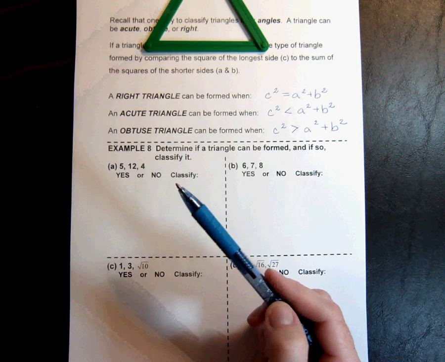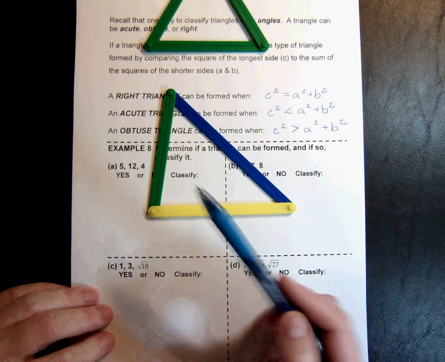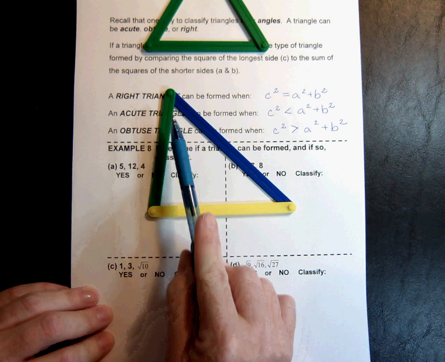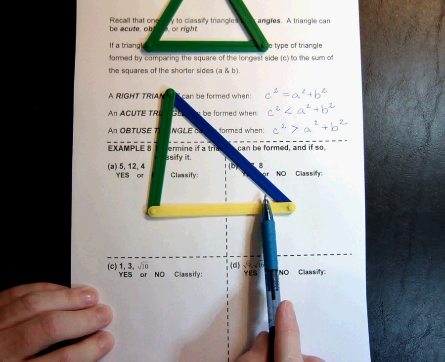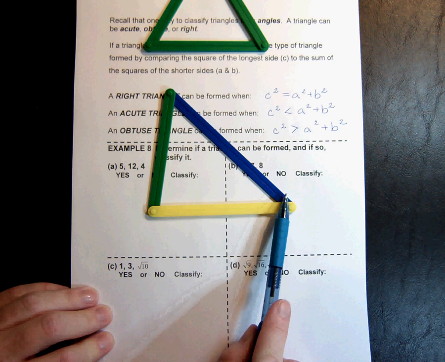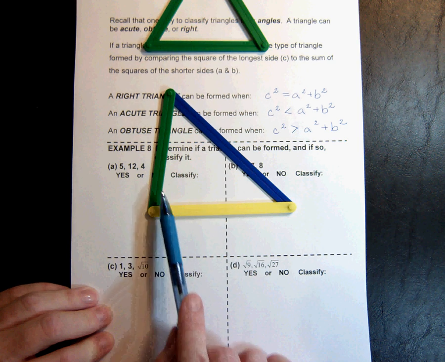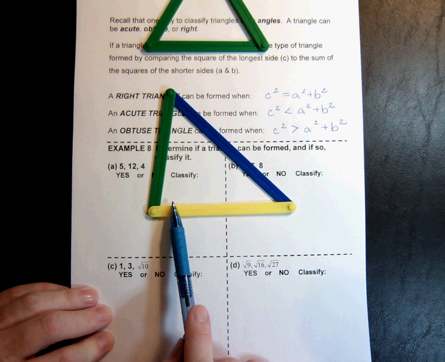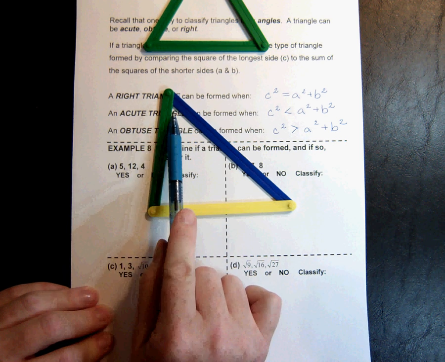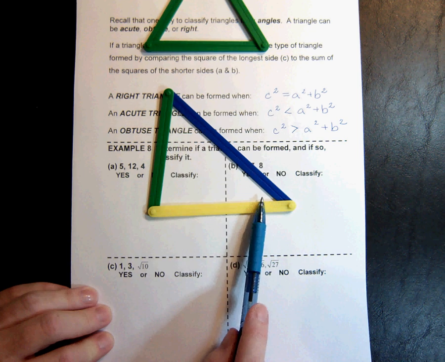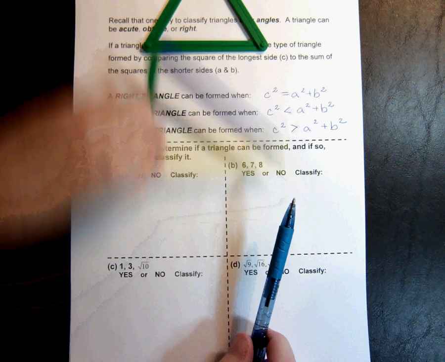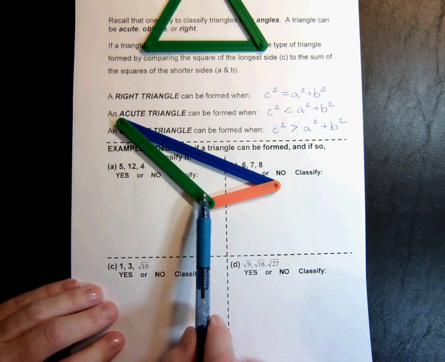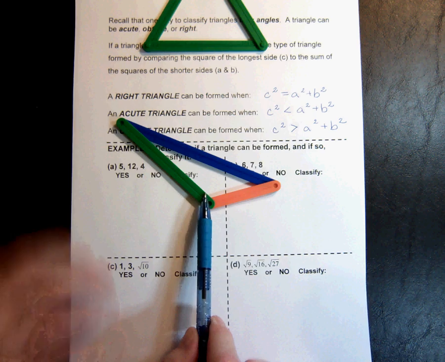Another example of an acute triangle could be this one. You would think of these two shorter sides, this being the longer one. The side opposite would be your C. So if you squared this side, it's going to be less than the sum of the squares of these other two sides. And then another converse of that would be this angle here represented by your C.